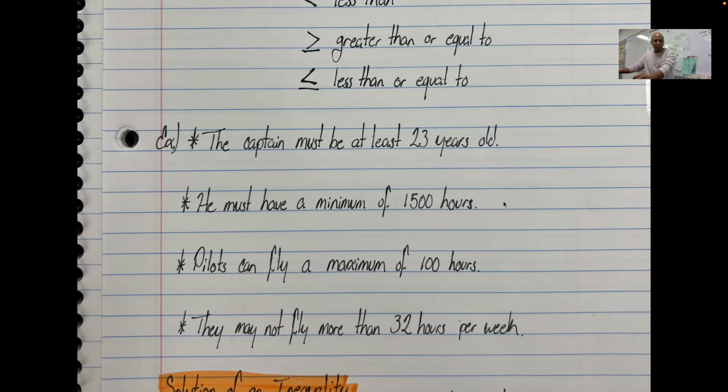So let's write an inequality to show this. The captain's age, which again we don't know, I'm going to call X. I don't know what it is, but it's being compared to 23. So X, the age, can be either exactly 23 or greater than 23. That is how inequalities work.